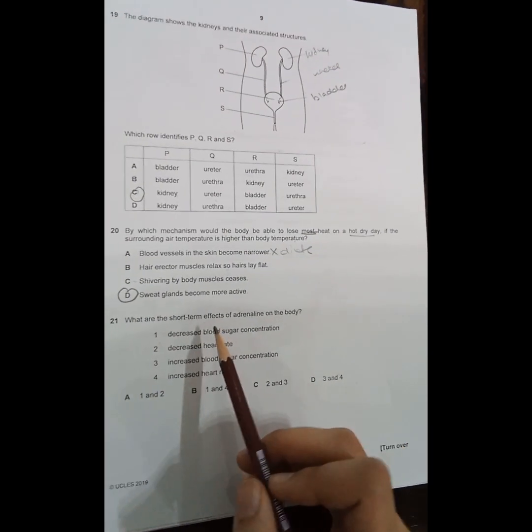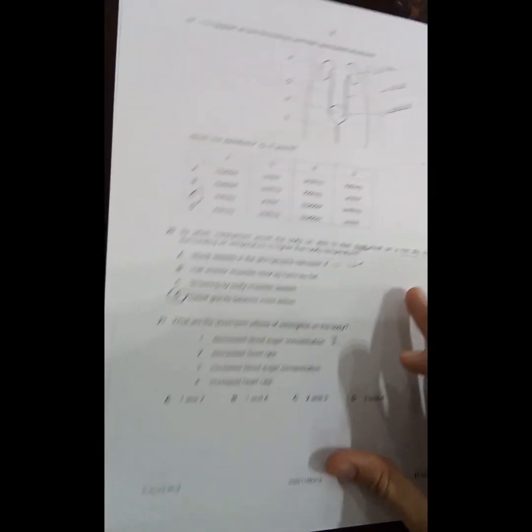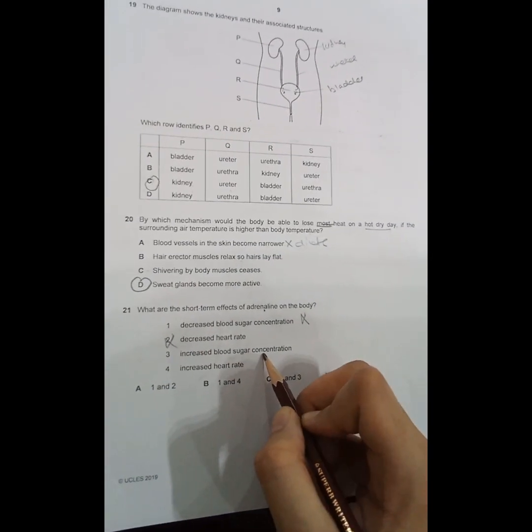What are the short-term effects of adrenaline on the body? When adrenaline is secreted, the blood glucose concentration increases. Heart rate increases because you start respiring more, and so the heart has to get more carbon dioxide out of your body and more oxygen in. Decreased heart rate, no. Increased blood glucose concentration and increased heart rate. This is 3 and 4.